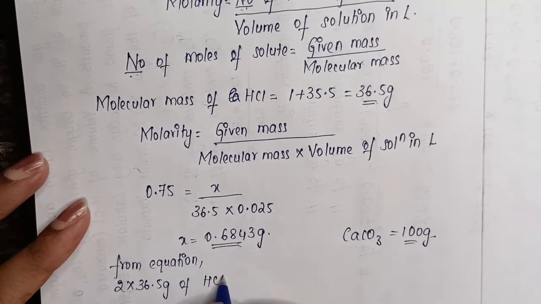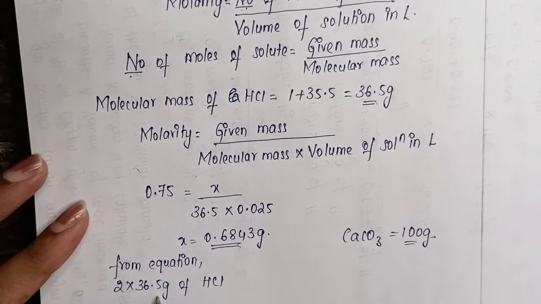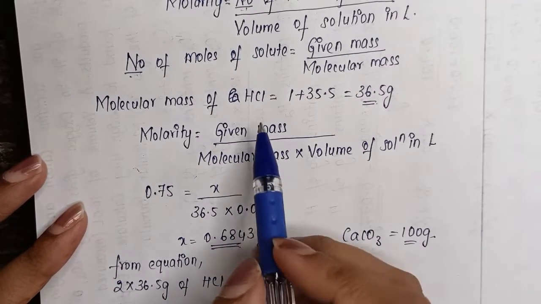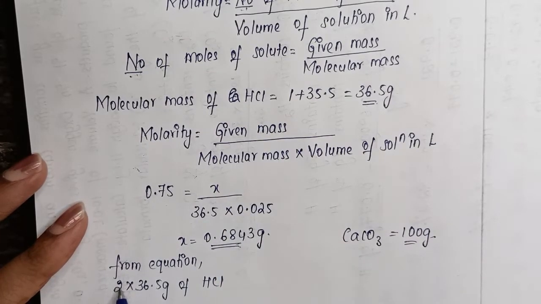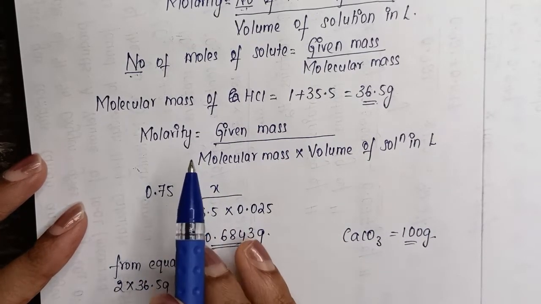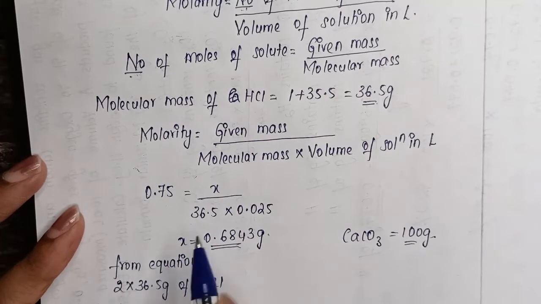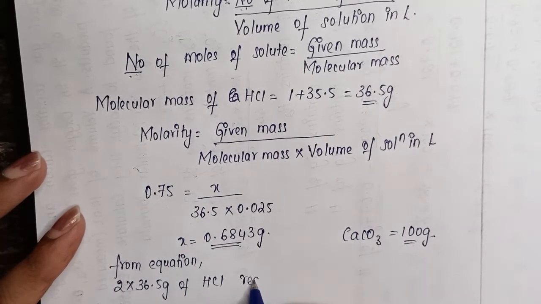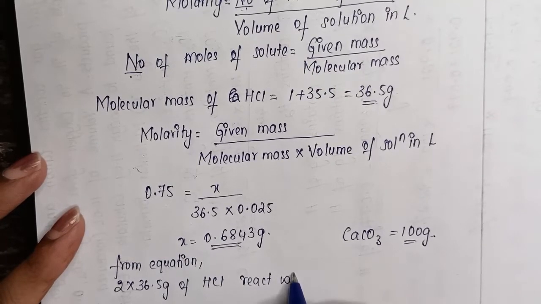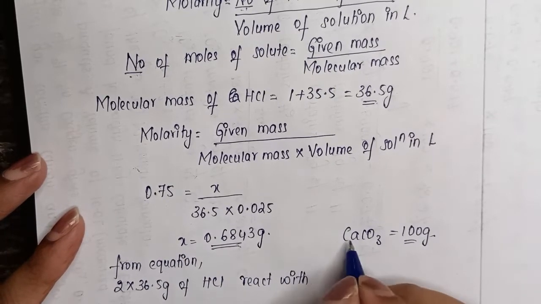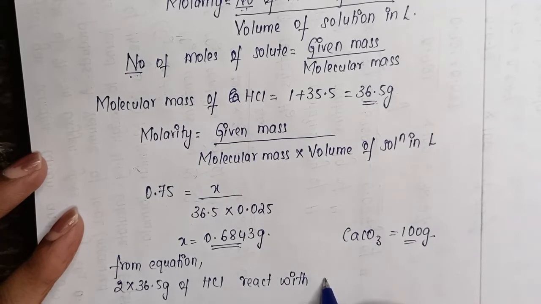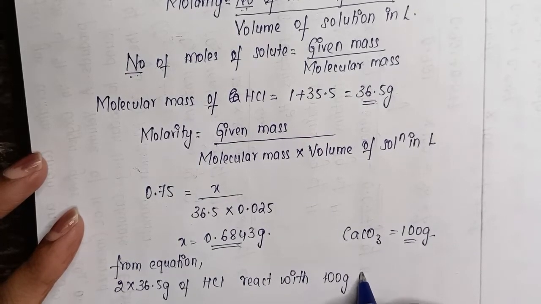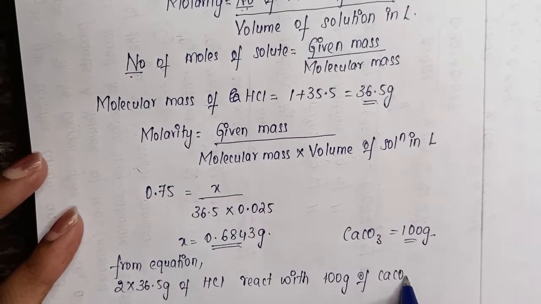The reason I am writing like this is because 36.5 is the molecular mass of HCl which we just calculated, but 2 because the equation has 2 moles of HCl. That's why it's 2 into 36.5. This will react with 1 mole of calcium carbonate. That 1 mole of calcium carbonate, what is the molecular mass? 100 grams of calcium carbonate.